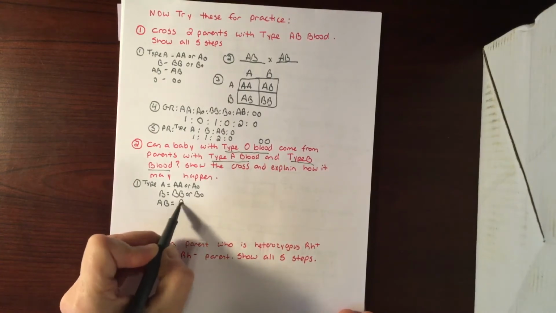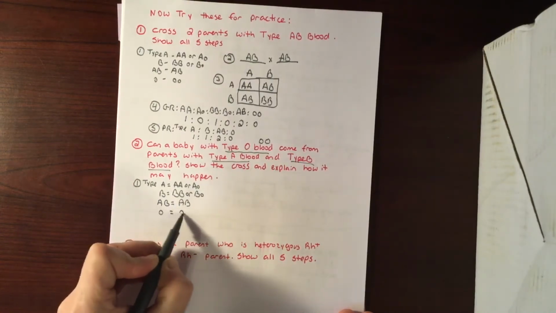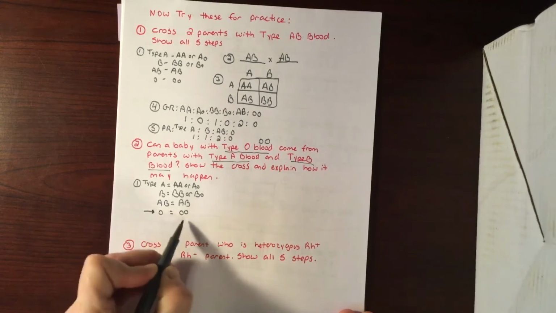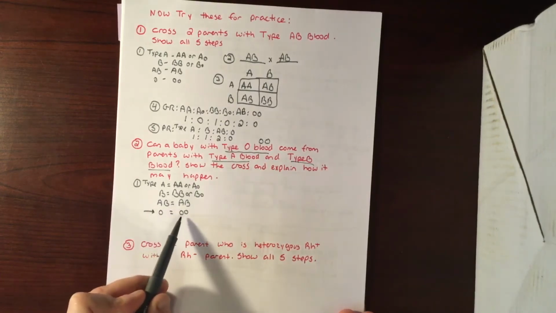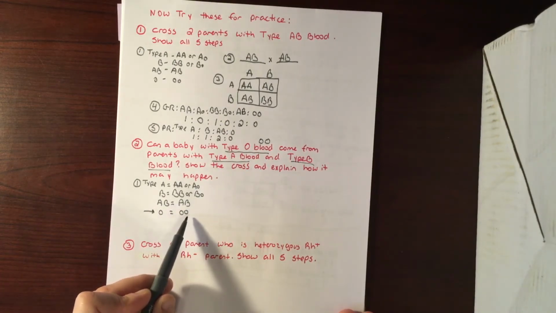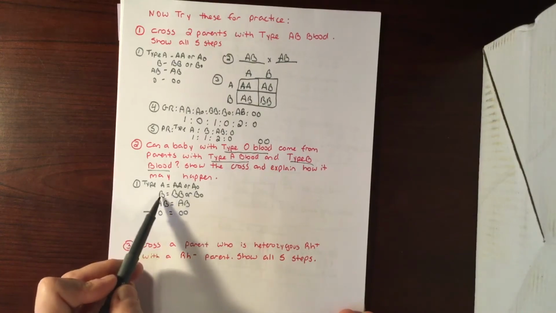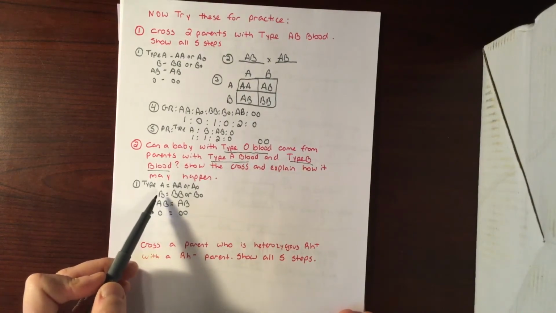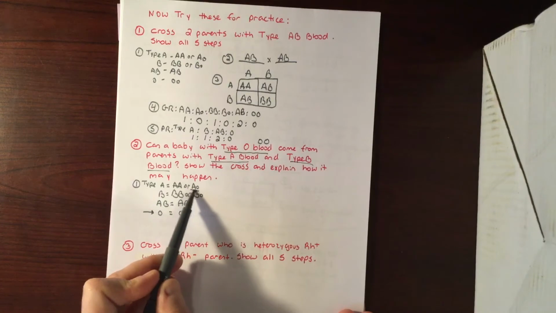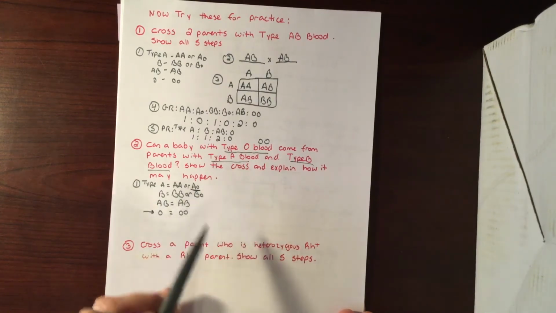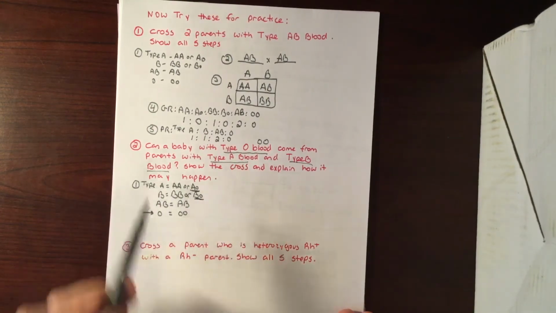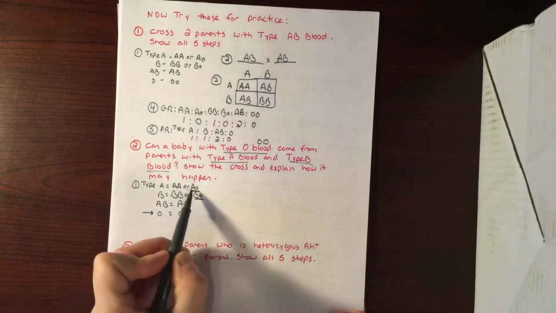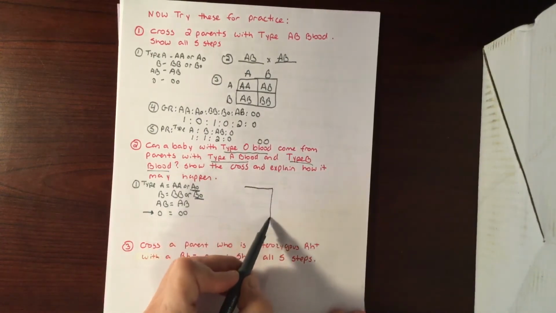So for AB, once again, it's AB, and O is little o. This is what my baby is, little o. And that means that mom has to give a little o gene, dad has to give a little o gene. Parents are type A, type B. So is it possible? Do we think it's possible? Oh, well, if I make one of them AO and the other one BO, there's type A and type B blood, that should be able to happen.